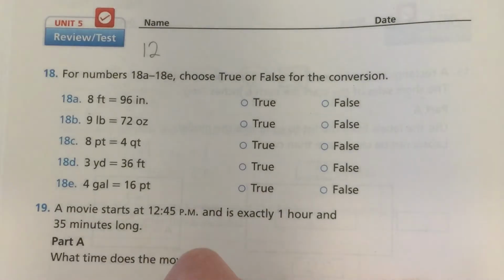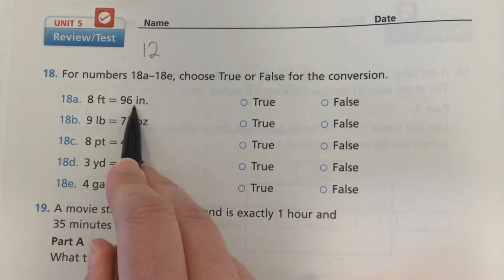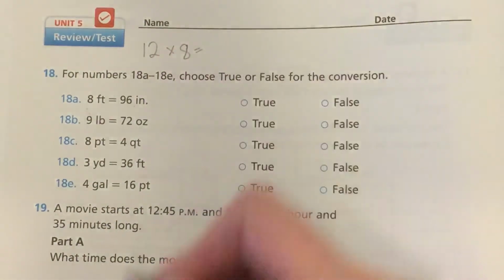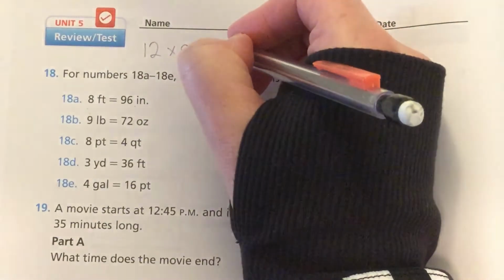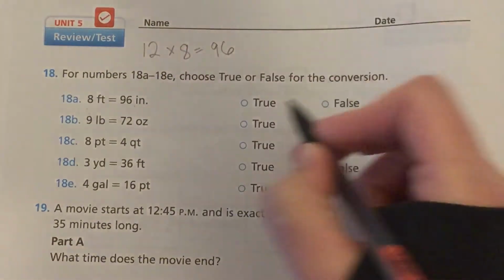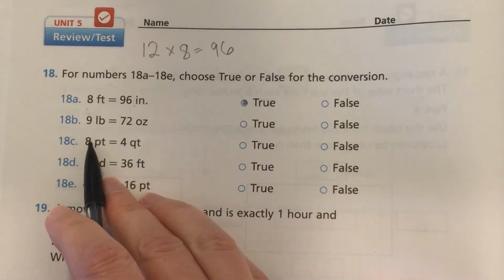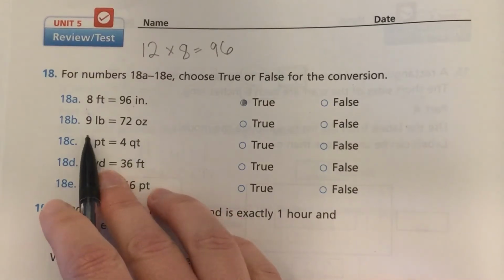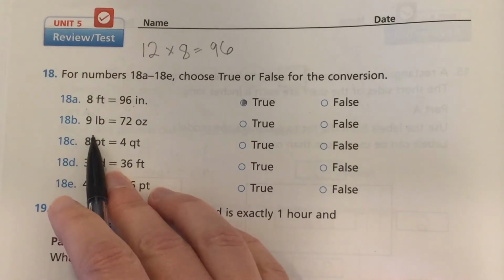But now I have to decide, am I going to be multiplying or dividing if I'm going from feet to inches? I know I want a bigger number because there would be more inches in a space than there would be feet in a length. So 12 times 8 equals, if you know your 12s, it equals 96. So that is true. All right, let's check out this one, 18b. 9 pounds to 72 ounces. All right, so again, I'm going to go from 9 pounds and convert that to ounces. So I have to think, how many ounces are in 1 pound?